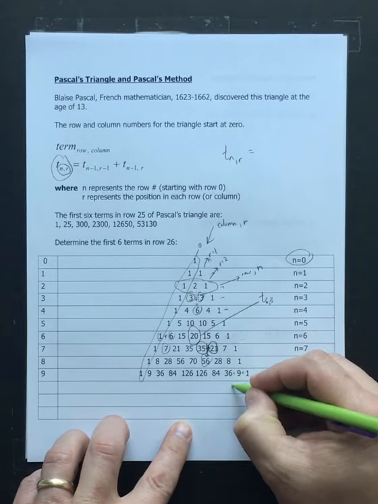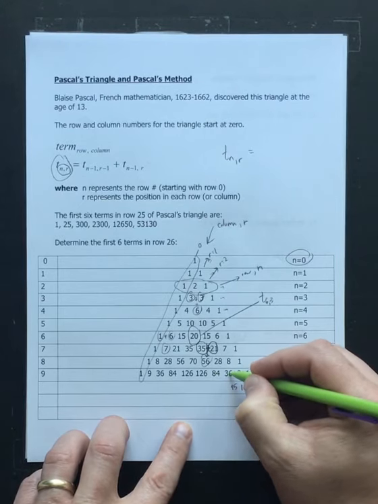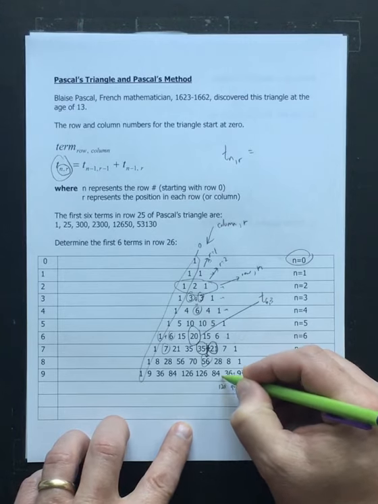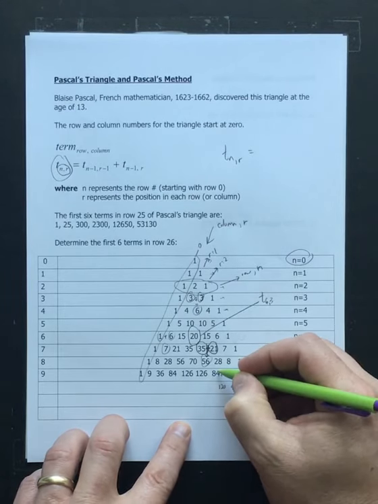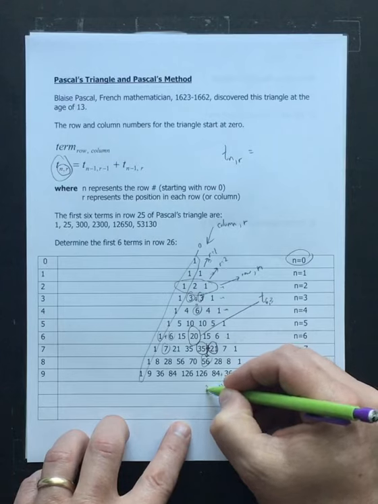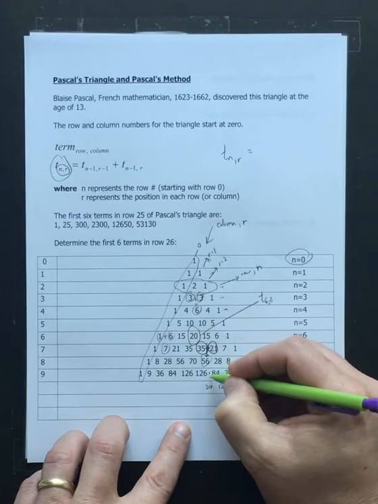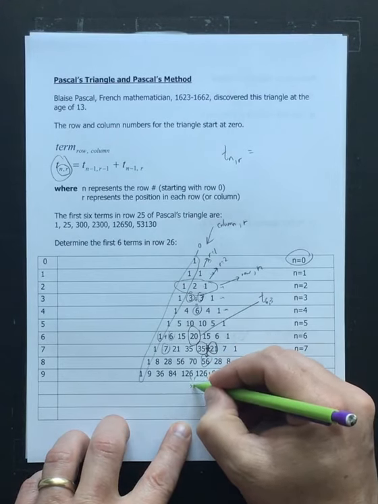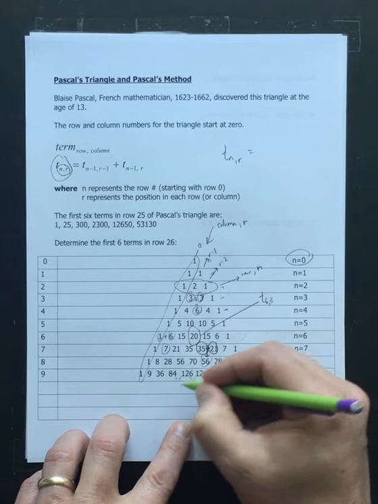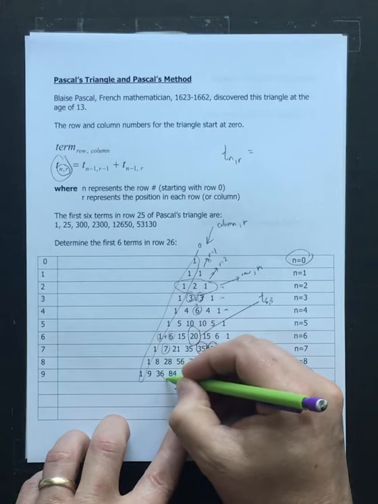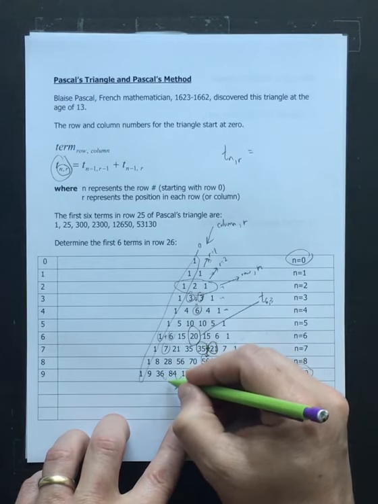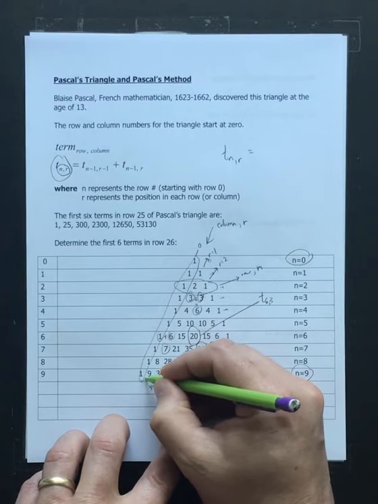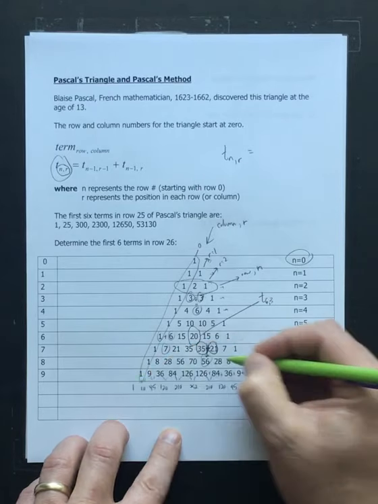36 plus 9 is 45. 84 plus 36 is 120. 126 plus 84 is 210. Again, I'm just adding these. I add these and it's going to be 252. Then I add these and it's 210. I add these and I get 120. Add these, I get 45. Add these, I get 10. And then we have a 1 and a 1.